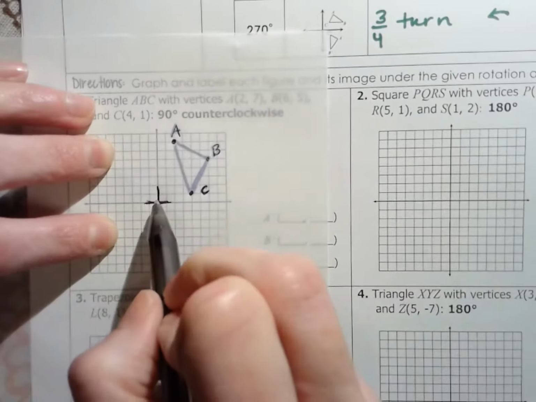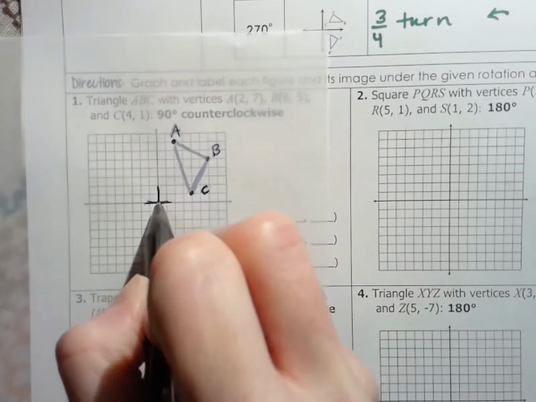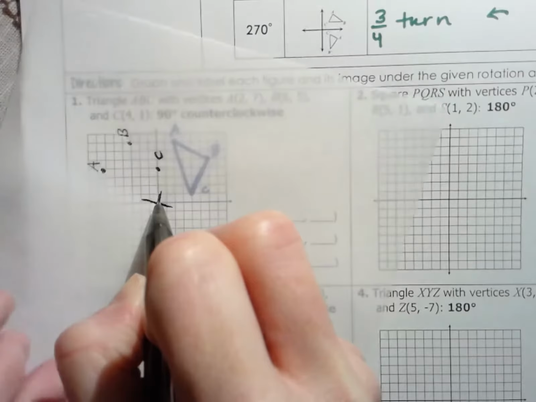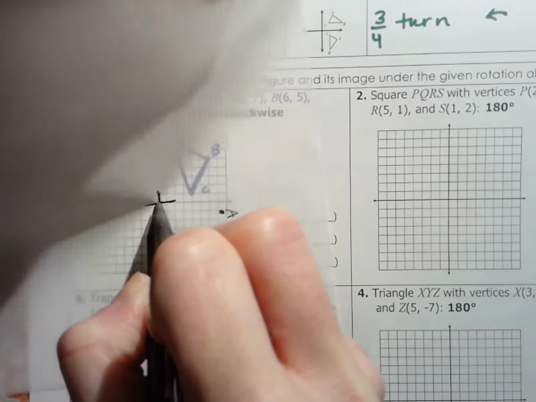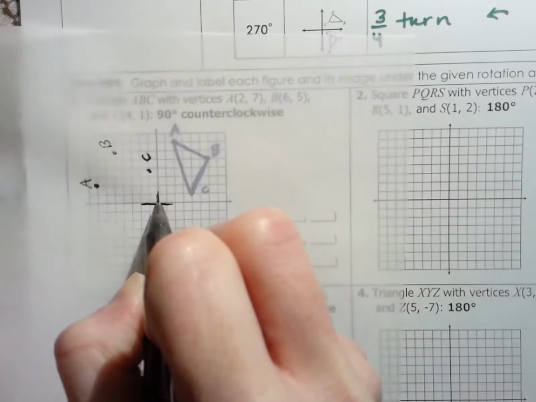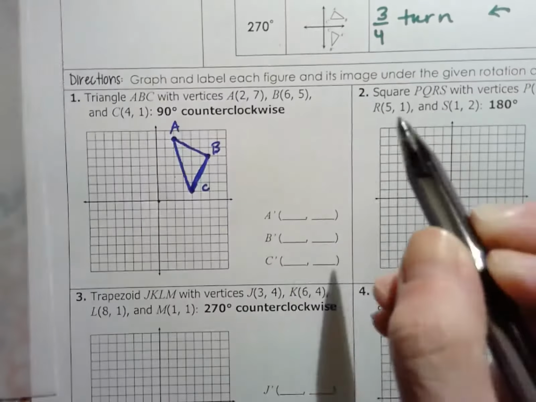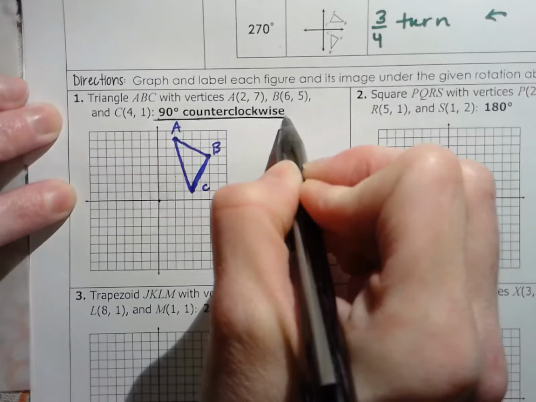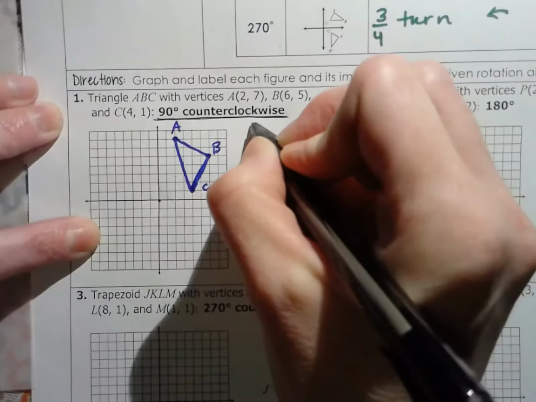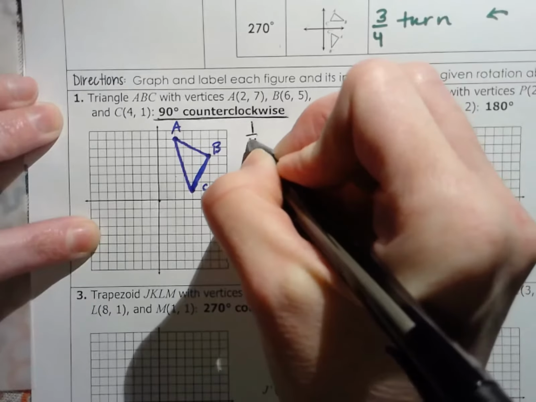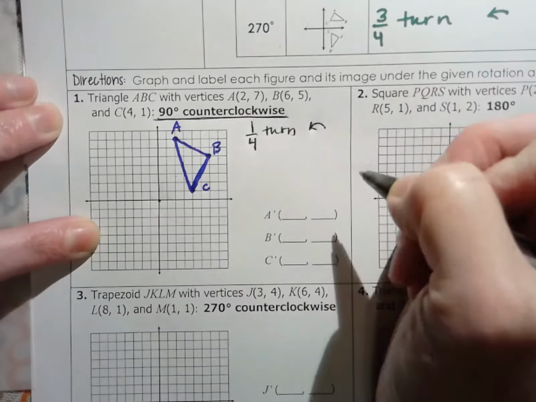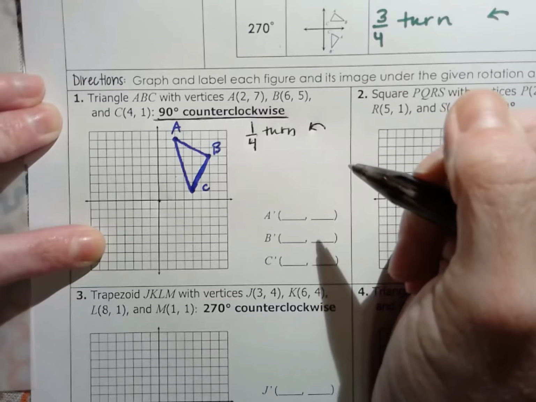And you're going to put your pencil in the middle and push down. And we're going to take the tracing paper and you're going to actually rotate it in whatever direction your problem tells you to go. If we look at ours, it says 90 degrees counterclockwise. So I'm going to take a quarter turn and I'm going to go to the left because we're doing counterclockwise.